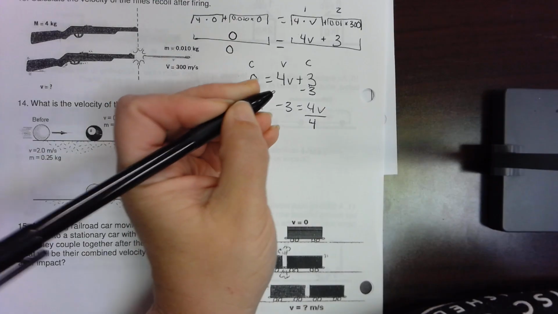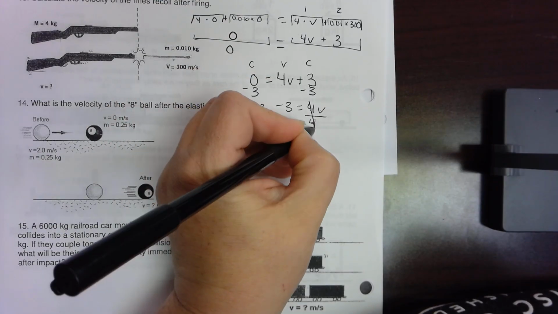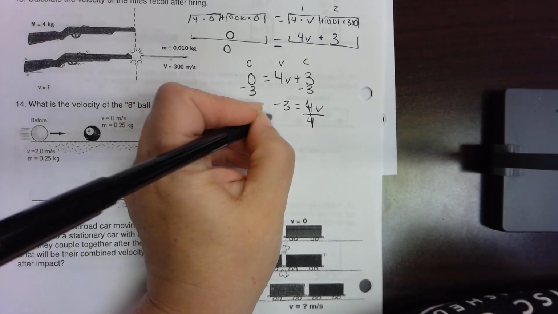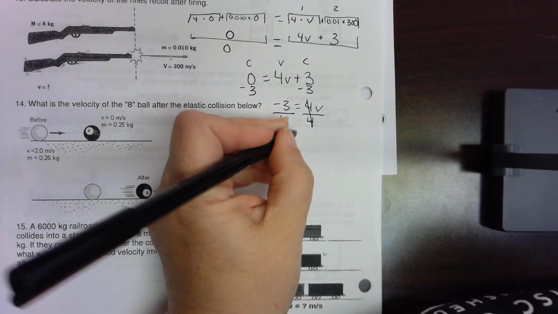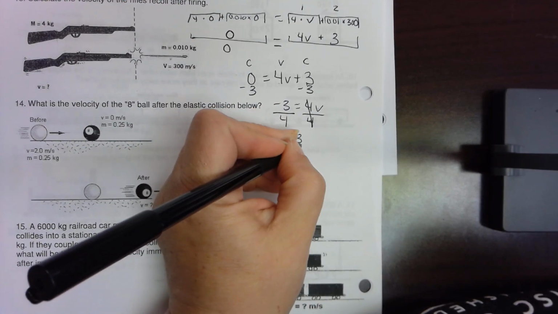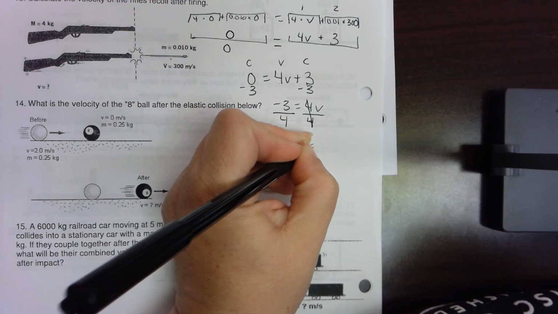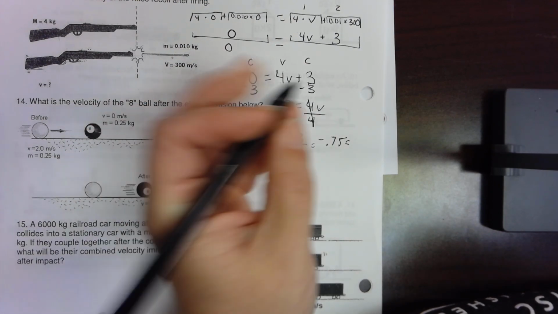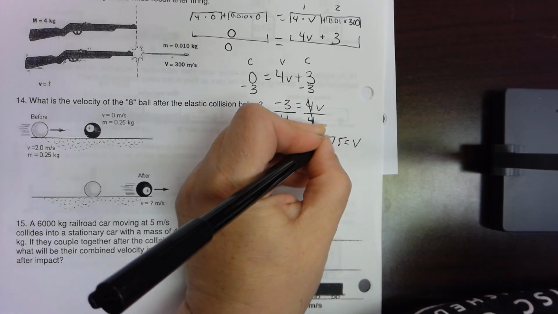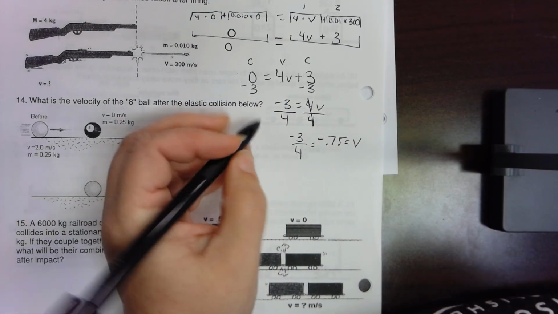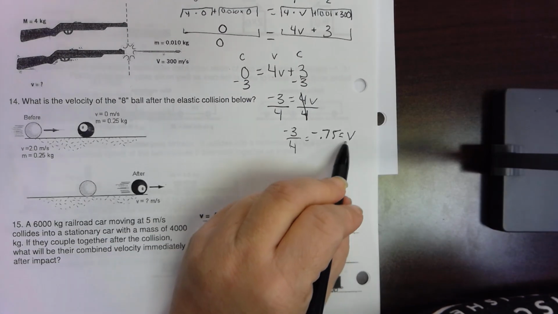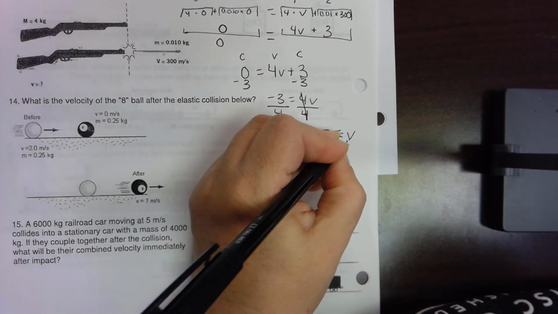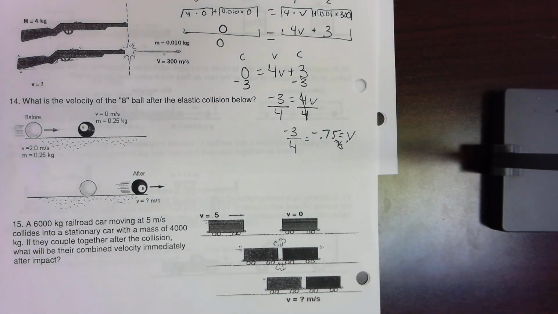I'm going to divide, because 4 divided by 4 is 1. Whatever I do to one side, I do to the other. So negative 3/4, which is negative 0.75, equals velocity, so meters per second.